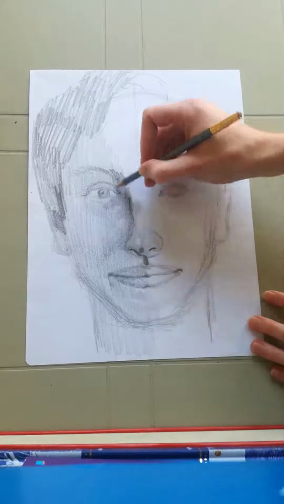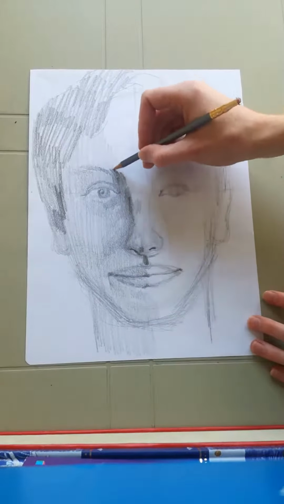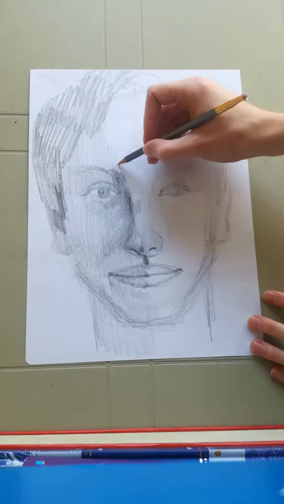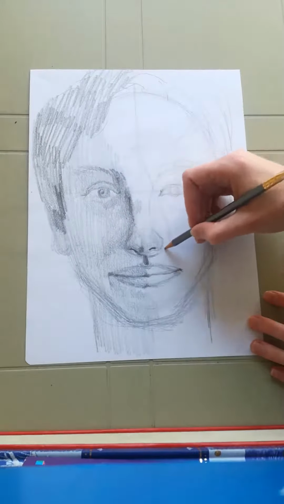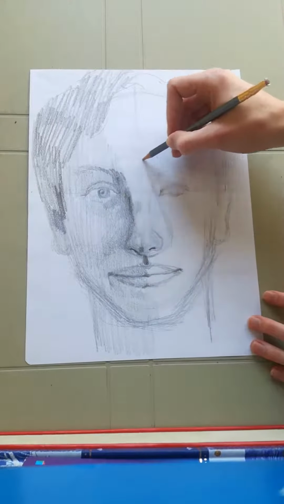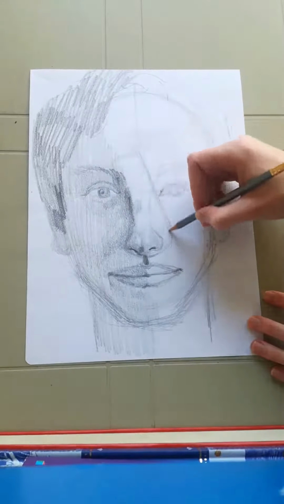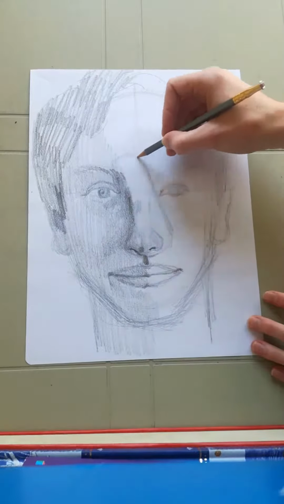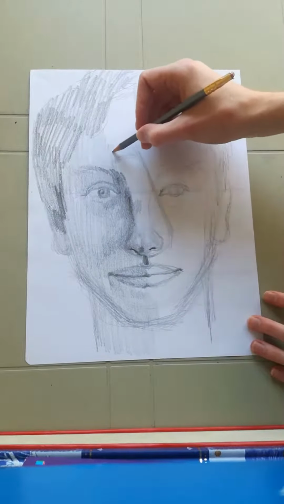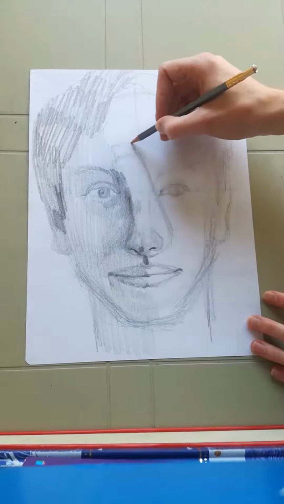I'm not going over too much of what I've shaded. Just giving that nice rough outline so you can see the tower and how I'm putting it into my piece. Okay?